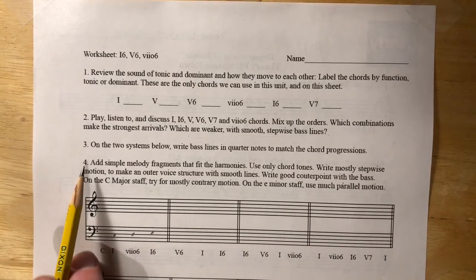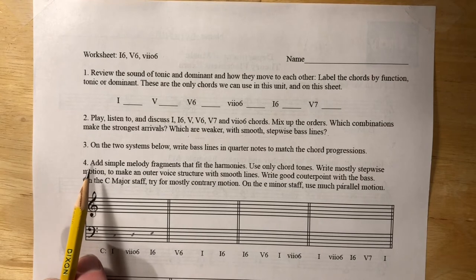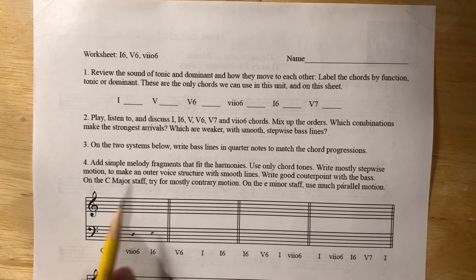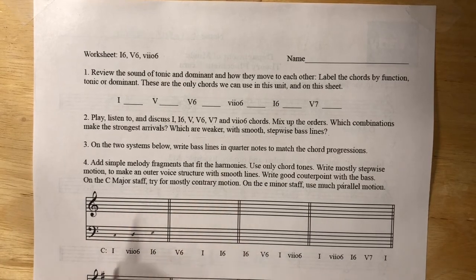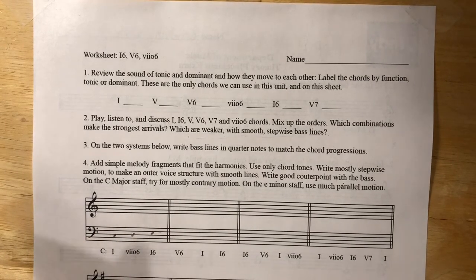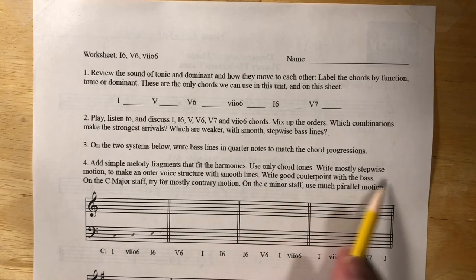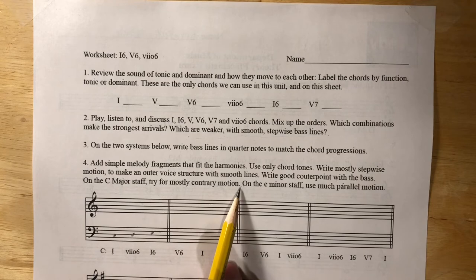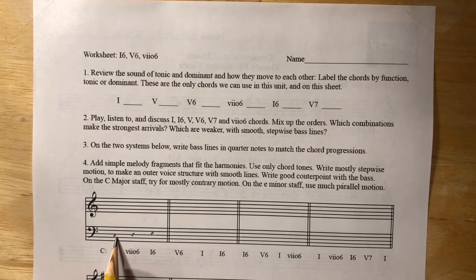Now, in number 4, add simple melody fragments that fit the harmonies. Use only chord tones. Write mostly stepwise motion to make an outer voice structure with smooth lines. So here we've got 1, 2, 3 in the bass. We're going to have to write something in the soprano that makes nice counterpoint with it. Write good counterpoint. On the C major staff, try for mostly contrary motion. Well, maybe you have an idea already how you could do this.